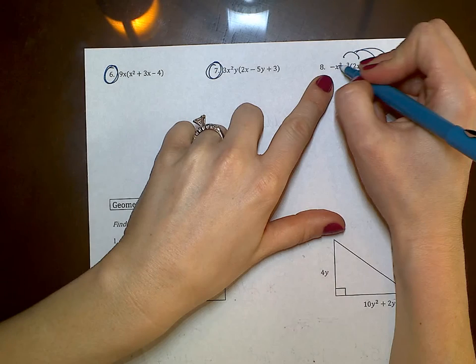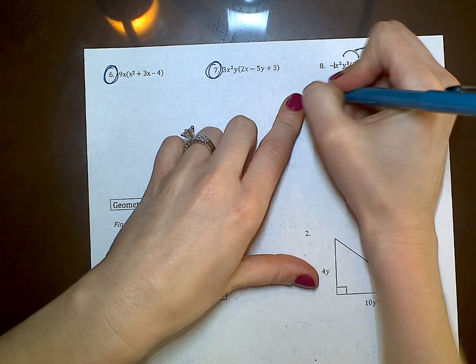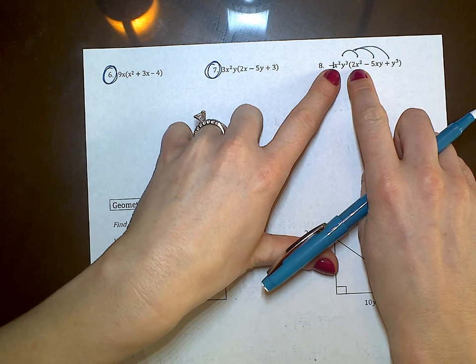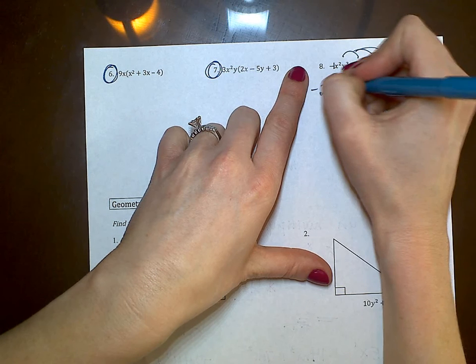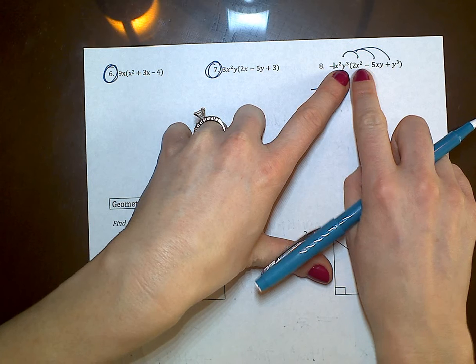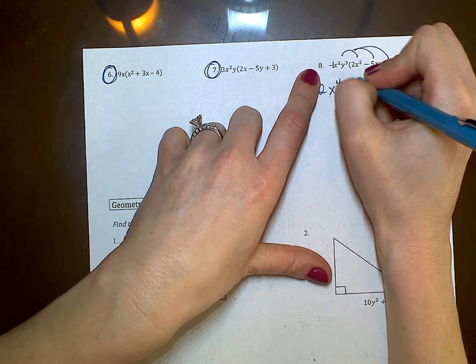You got to multiply the numbers. So it's negative 1 times 2, which would be negative 2. You're still adding exponents, so it's x squared and x squared. That'd be x to the fourth. Then you would just add the exponents for the y's. There's no y's on the 2x squared, so I just bring the y to the third here down.